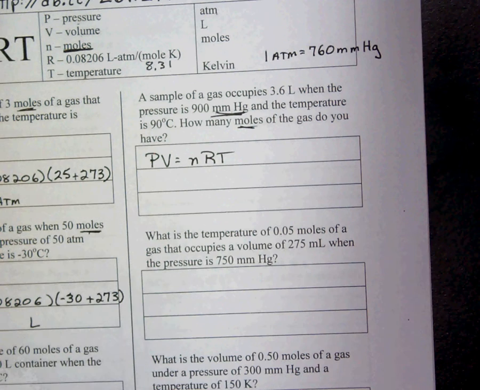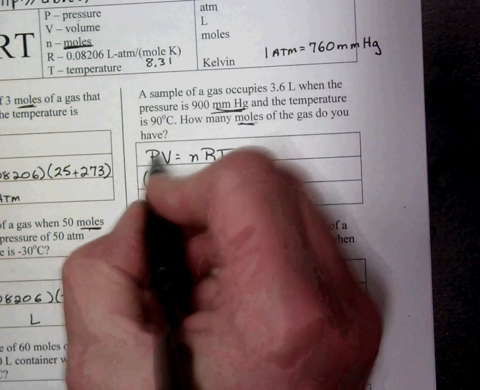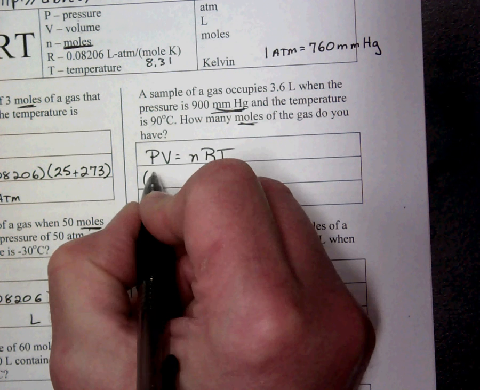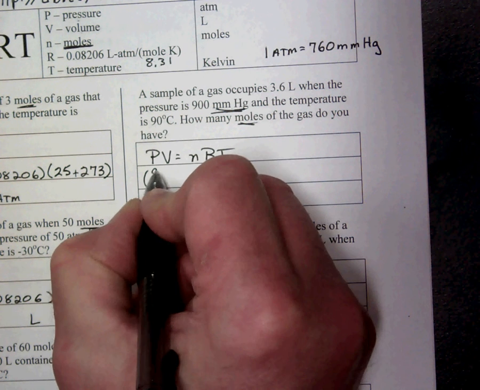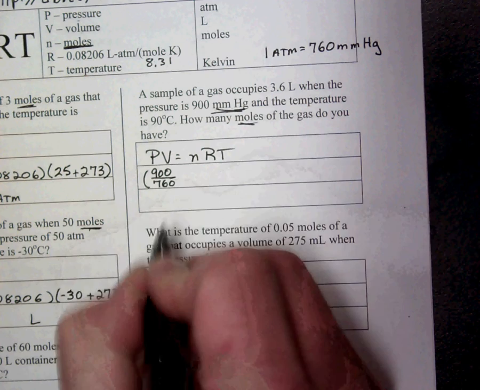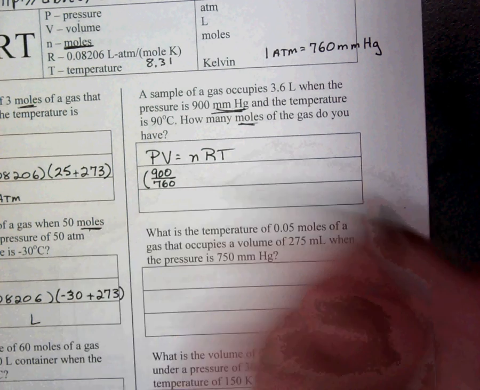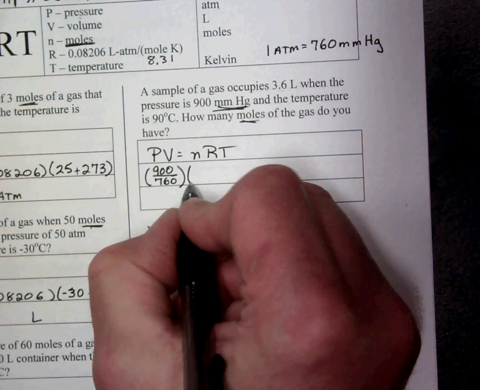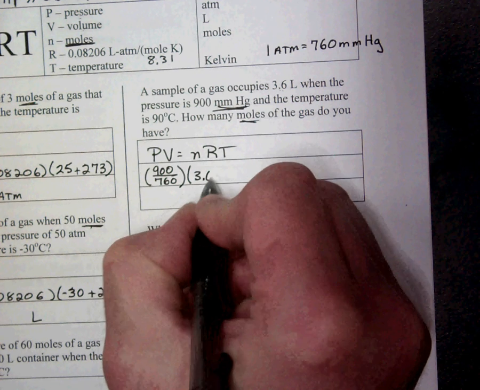So, if you see millimeters of mercury, to convert it to atmospheres, I almost said moles, didn't I? I'm going to say 900 divided by 760. There it is, right there. Now we've got atmospheres ready to go. Our volume is in liters, 3.6.